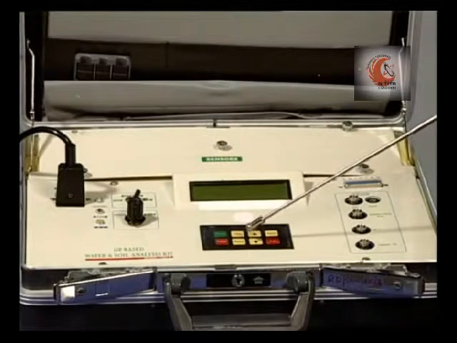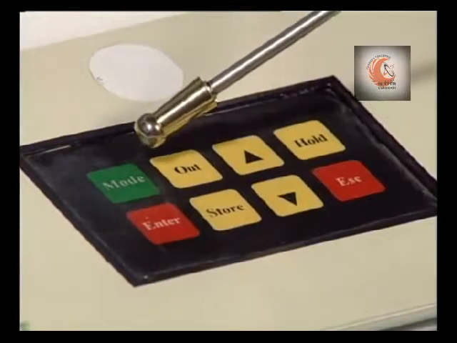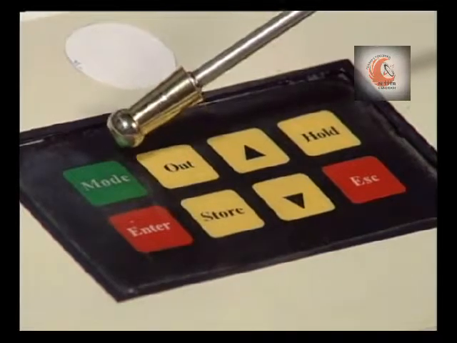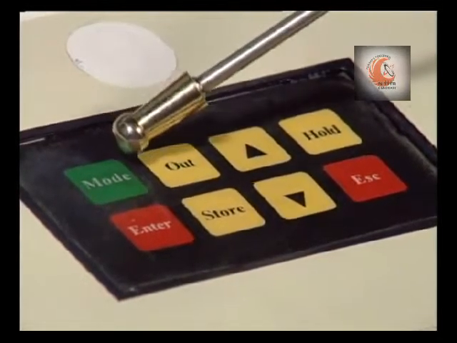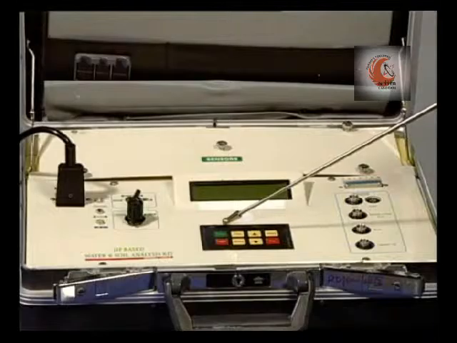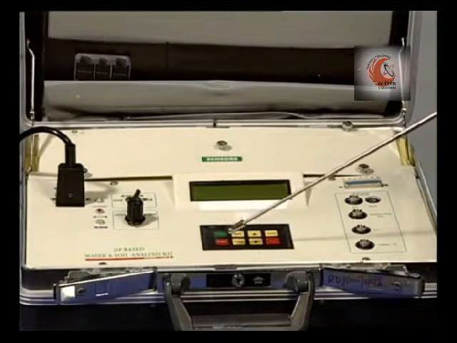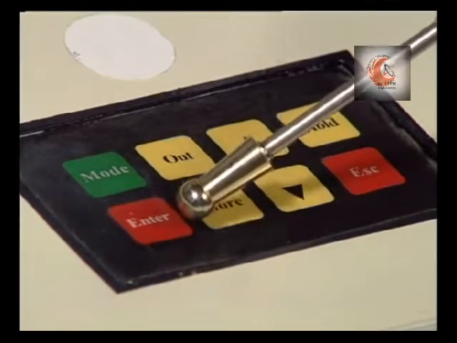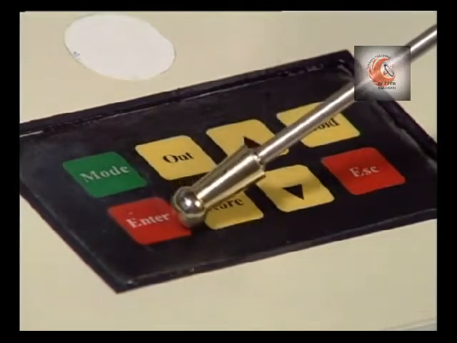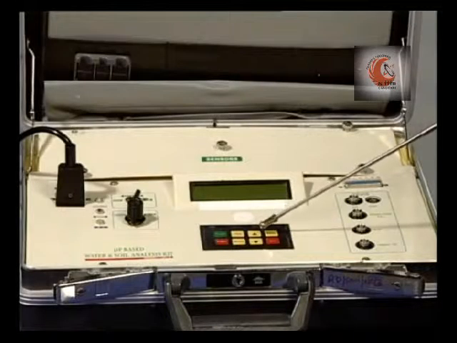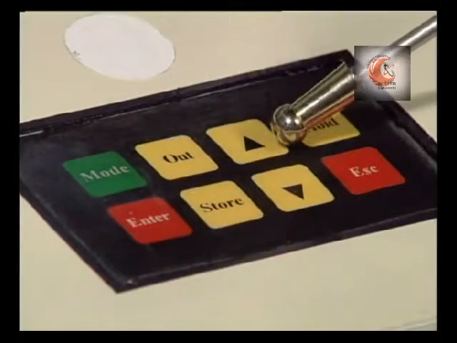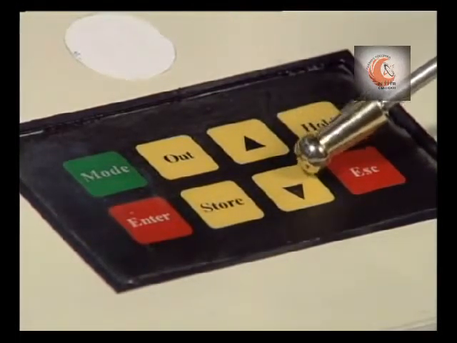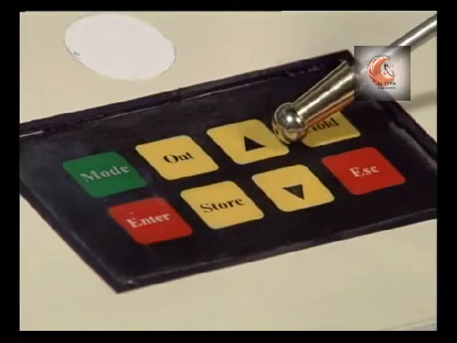There are various function switches. The mode switch is used to put the instrument in the appropriate mode of measurement that we select, like pH, conductivity or DO. When the displayed data is to be selected, we use the enter key. The two arrows are used either to increase or decrease the displayed value or proceed to the next displayed parameter.